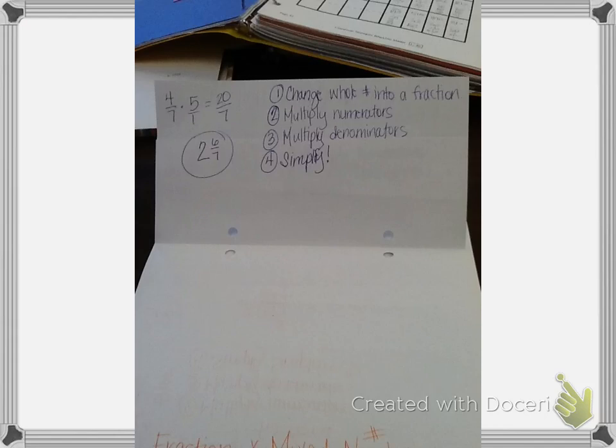So if I had 4/7 times 5, I would change the whole number into a fraction simply by writing it over 1, because 5 divided by 1 is still just 5. So any whole number I can change into a fraction by dividing by 1, because that doesn't change my number.